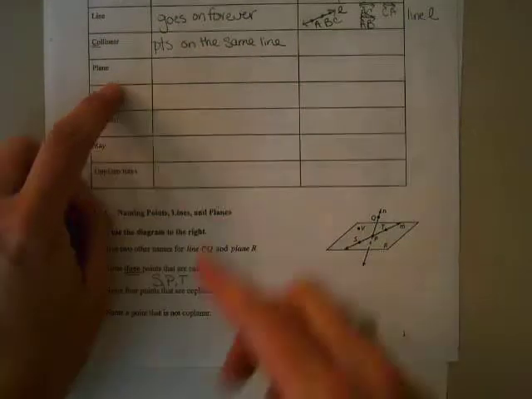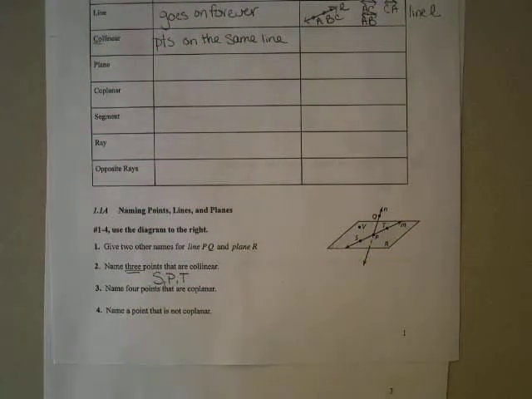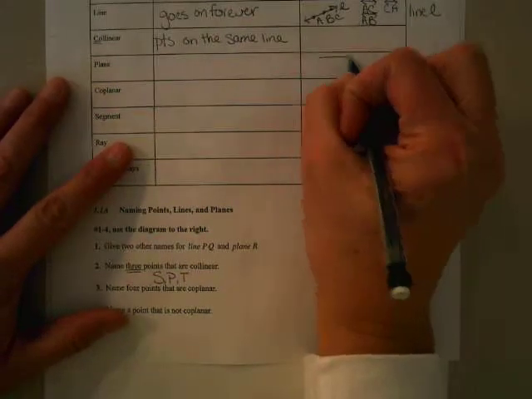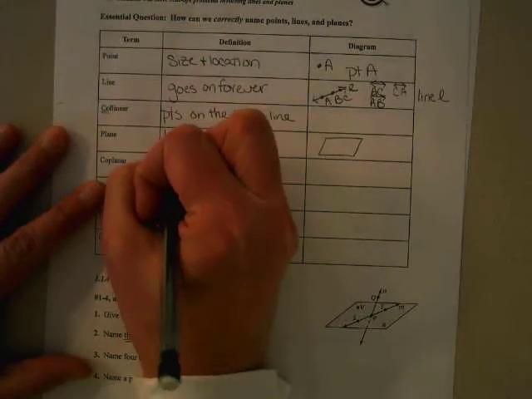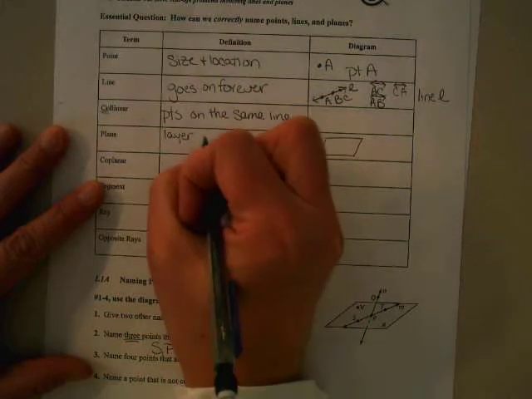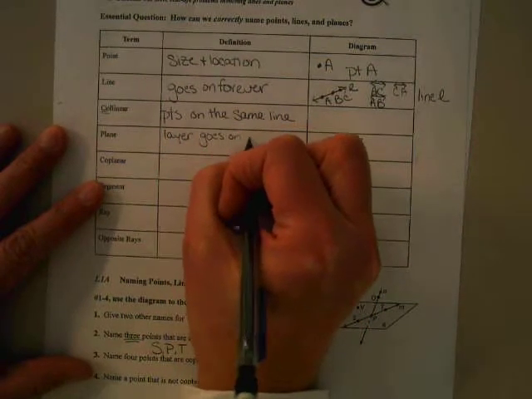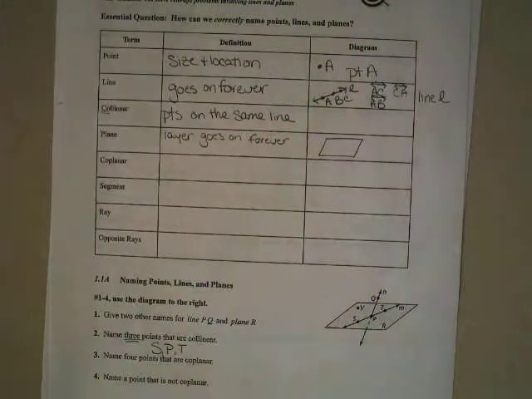But how do you draw that on a flat sheet of paper? Usually what they'll do is draw a slanted parallelogram, almost like a slanted rectangle. So you want to think of a plane as a layer that goes on forever. But again, we can't really draw that. So we put a boundary around it to show where it is. Otherwise, how do you even see it?